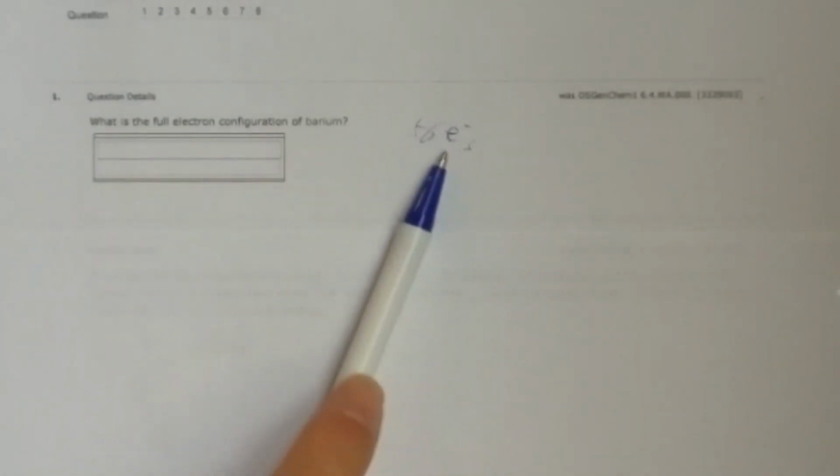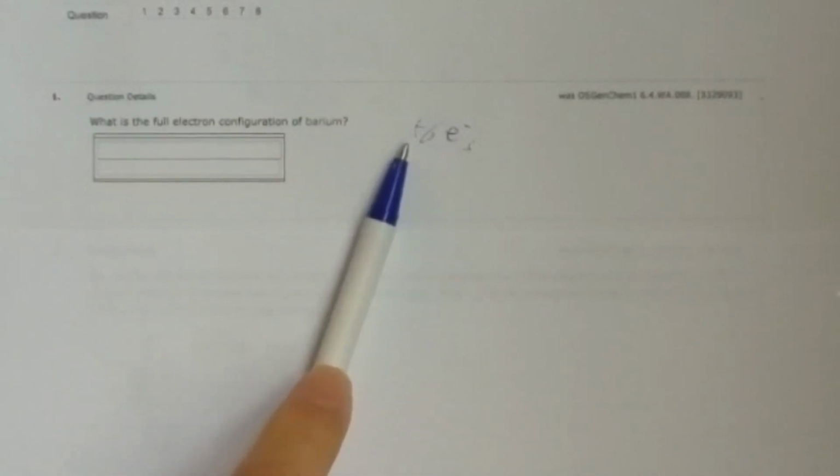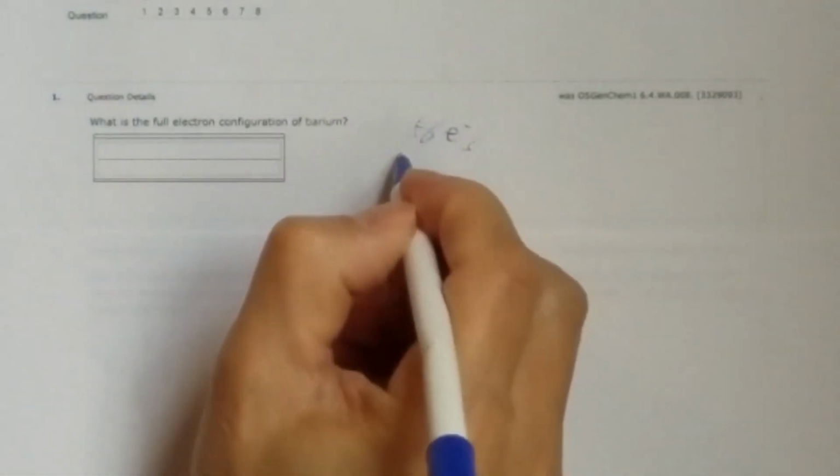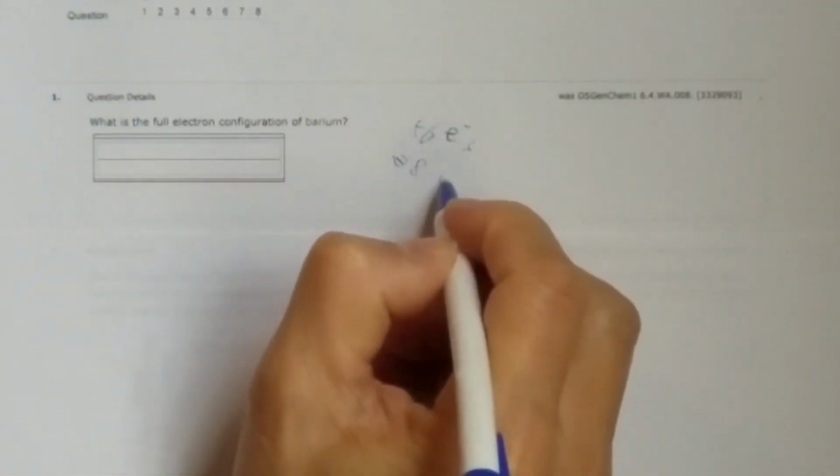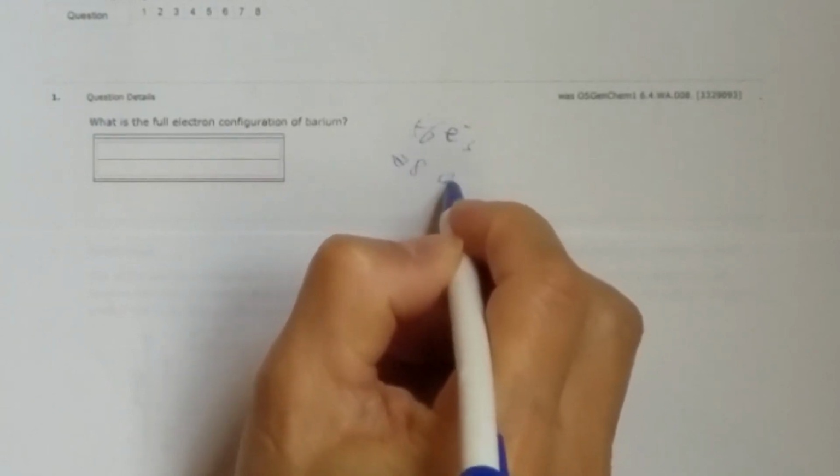We have 56 electrons. Then how many orbitals do we need? Divide by 2, so half of that is 28 orbitals. So we need 28 orbitals. As I mentioned, we always start with 1s. So let's write down 1s2, because 1s is 1 orbital and should accommodate a maximum of 2 electrons.